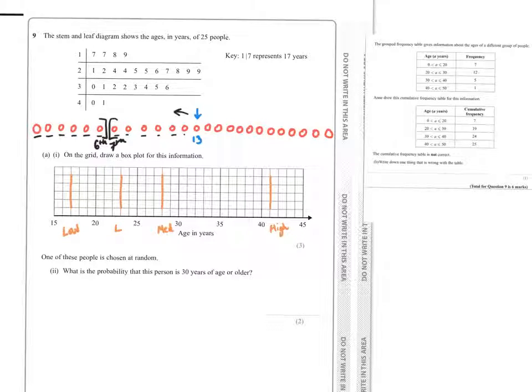Write that as LQ. And then our upper quartile, well, same principle here. 1, 2, 3, 4, 5, 6. So it's going to be between the 19th and 20th piece. So let's count from there. So we've got 4, 5, 6, 7, 8, 9, 10, 11, 12, 13, 14, 15, 16, 17, 18, 19th and 20th.